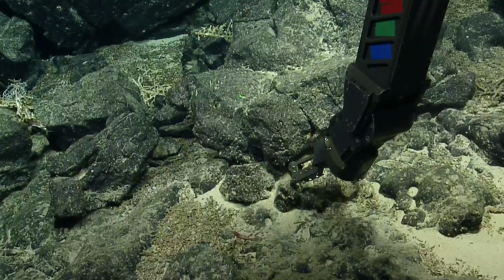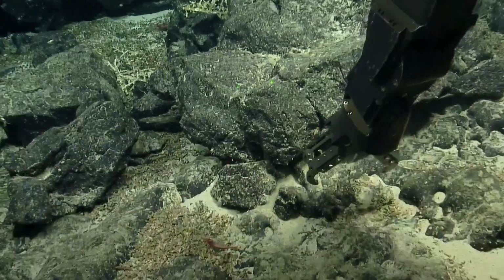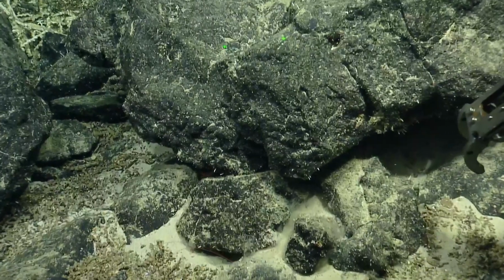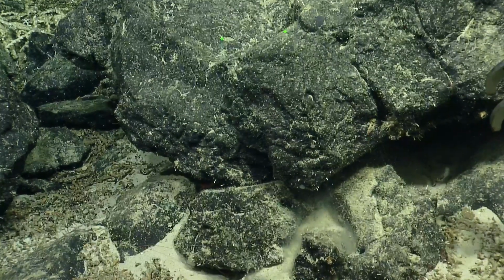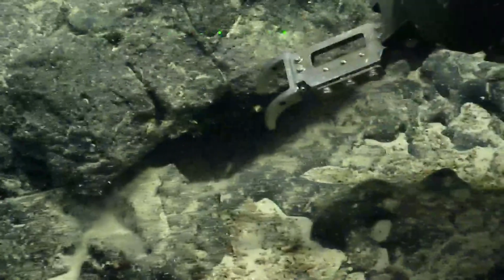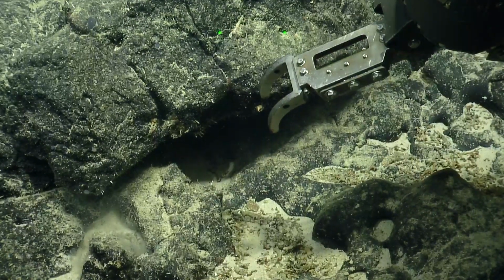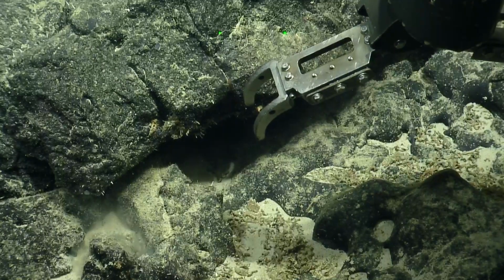Wait, sorry, Jess. Can we actually get a zoom before you grab that? Oh yeah, sure. Sorry, my bad. Yeah, no, it's all good. And just frame it up a little bit. Can we pan it down? Sorry, I'm just throwing the arm. No worries, no worries.